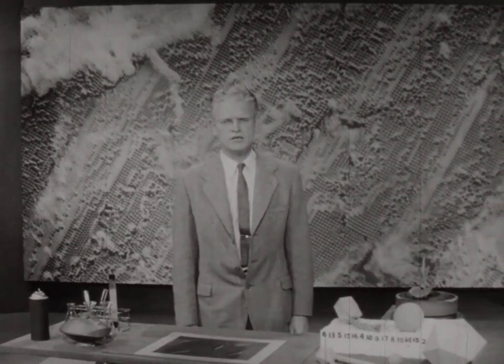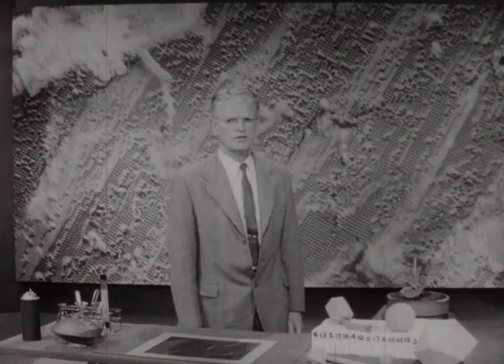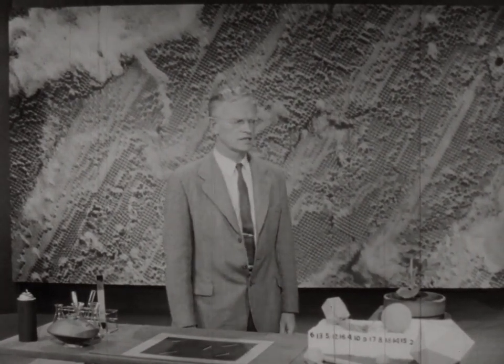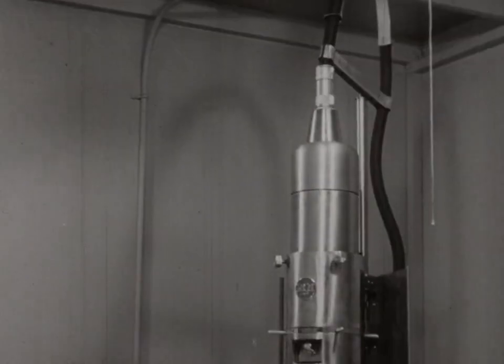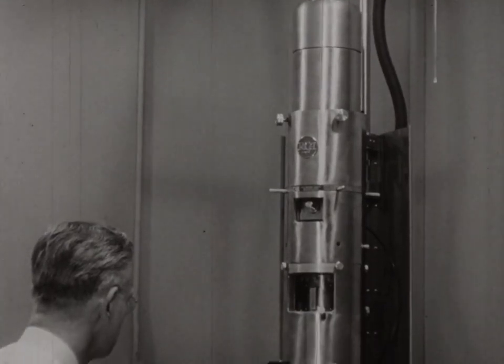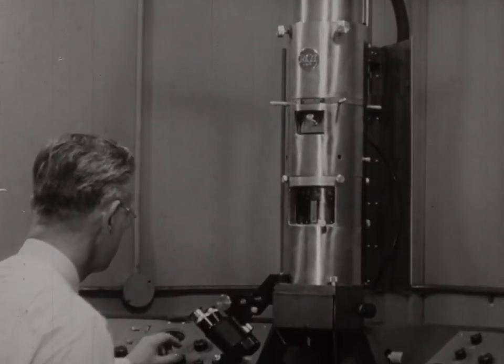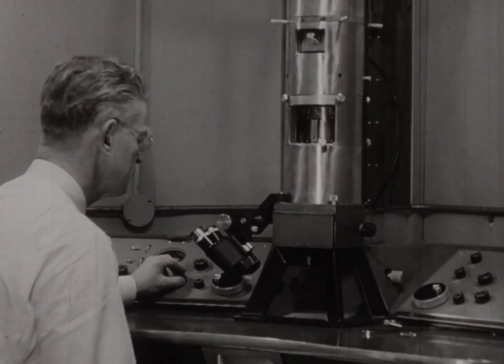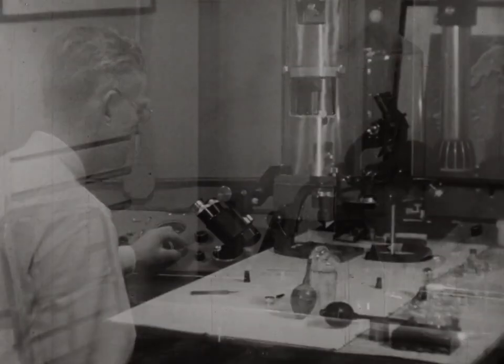We can also take a straight look at these particles. And to do this, we use the electron microscope. The electron microscope uses electrons instead of light, and instead of using glass lenses for focusing light, it uses magnets in order to focus the electrons. It is rather a large instrument, and it is necessary to have a vacuum in the instrument while the electrons go through.